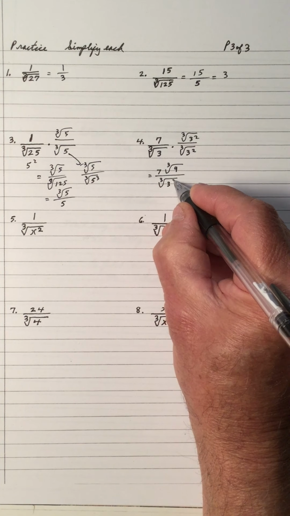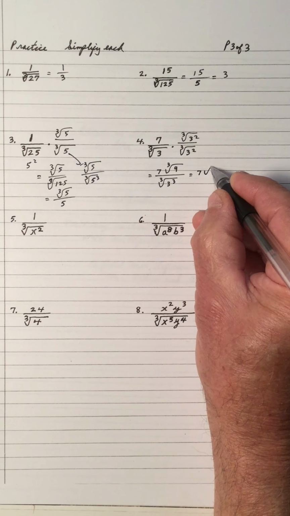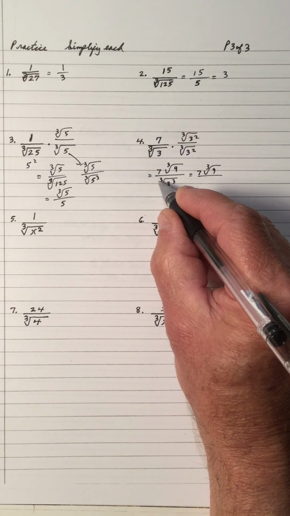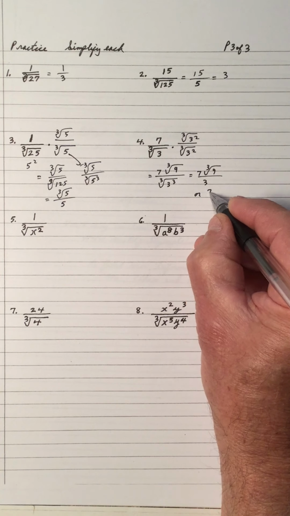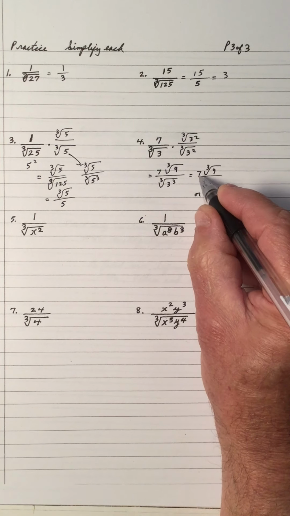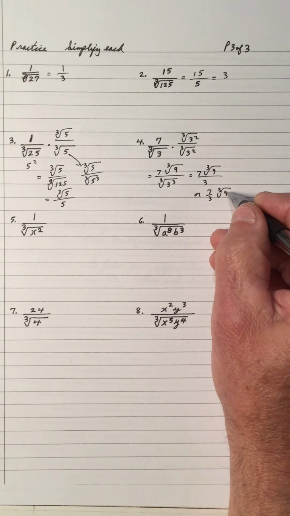There could be 3 cubed, or it could be 27, whatever you want. So that's a 27, or the cube root of 3 cubed is the 3. So you could do it that way. 7 cube root 9 over 3, or 7 over 3 cube root 9, same thing.